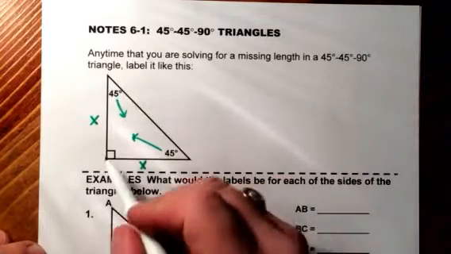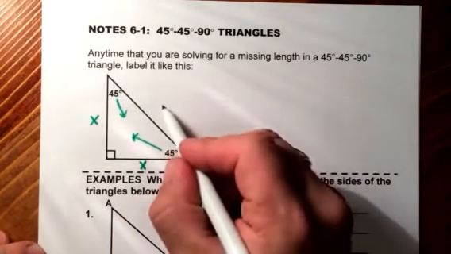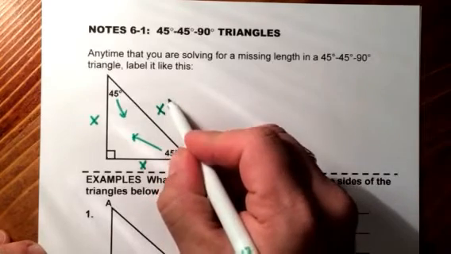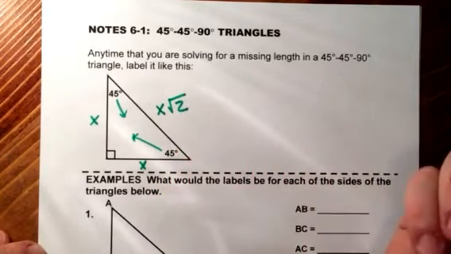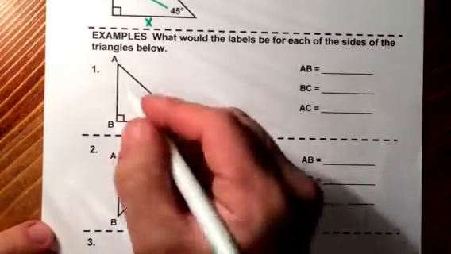Now that you've done that, 90 degrees always points to the hypotenuse, and the hypotenuse is always going to be the different one. It is going to be X radical 2, or X square roots of 2. So at this time, take just a moment, go down the three examples, find your hypotenuse and label it as X square roots of 2. I'm going to go ahead and move down with you and do that as well.